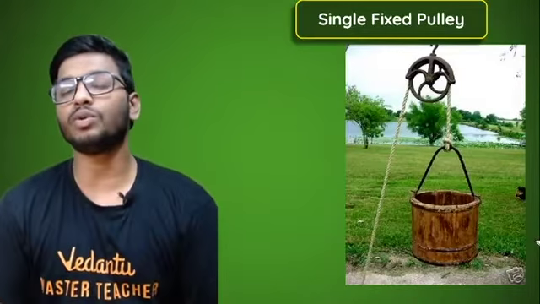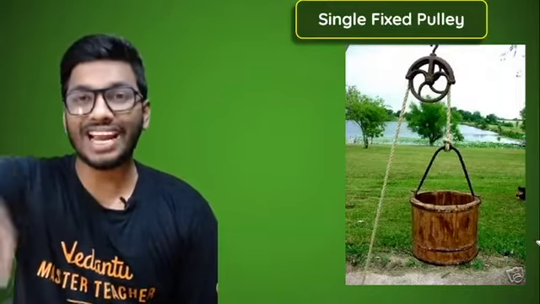So yes, guys, this is what a single fixed pulley looks like. A very simple structure, especially when you're near the well. Like I told you, if there's a well, generally you see it over there. The reason we use it there is that it's harder for you to bend down and pick up the bucket, rather than just pulling it down, and whatever force you put on the rope, that same amount of force would be applied on the load as well. So you can easily lift up the bucket no matter how heavy it is.